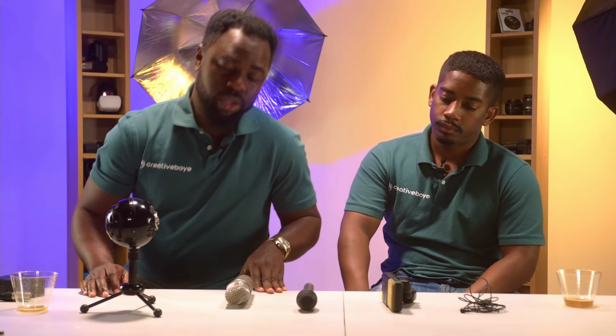With an NT1, most recording studios, you'll find this mic, because it's pretty good for vocals, but it's used in an enclosed circle. So it's good for podcasts and things indoors because of its technology and how unidirectional it is.